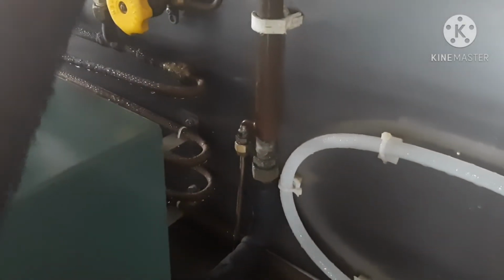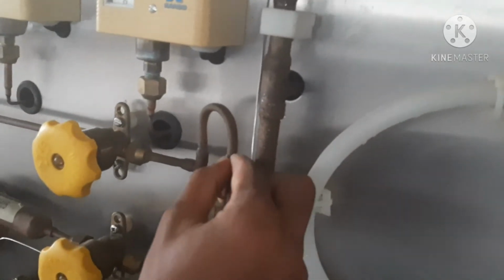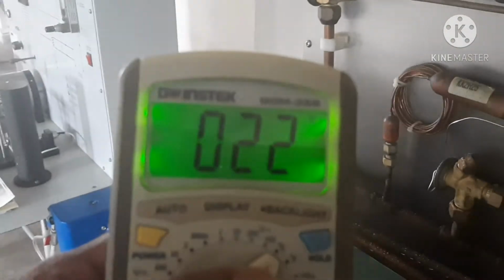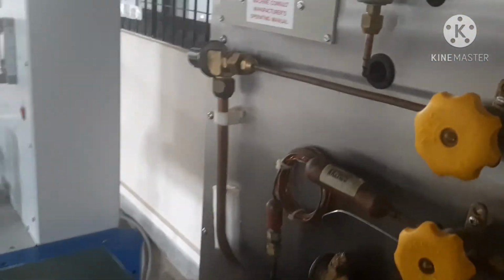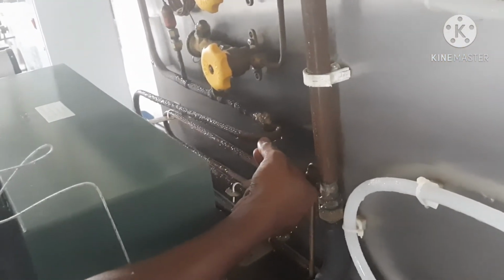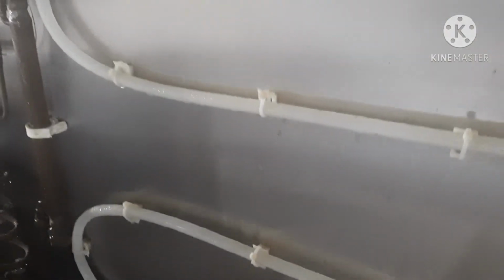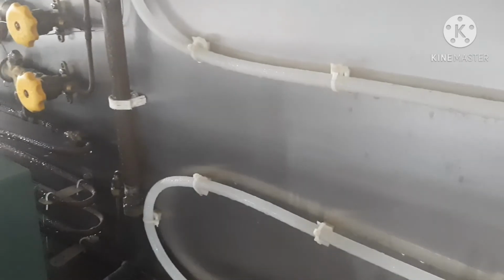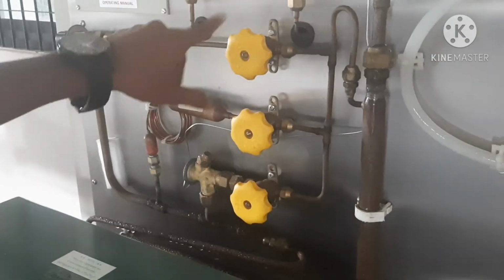And then after the condenser, it will go to the expansion valve. This is the expansion valve inlet. We will see it is 22 degrees Celsius, the inlet temperature of the expansion valve. Now we have to measure the outlet temperature of the expansion valve. It is 15 degrees Celsius. After that, the refrigerant flows to the evaporator inlet. Likewise, we already measured the inlet temperature of the evaporator.